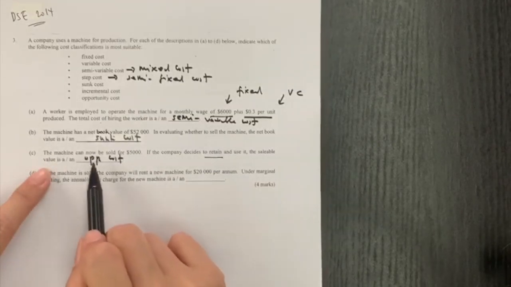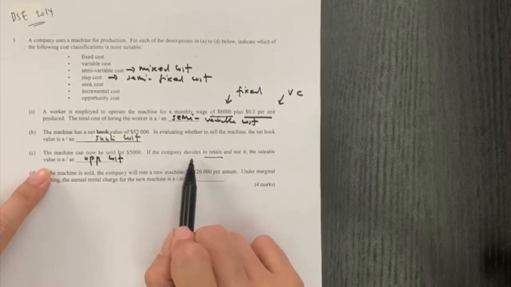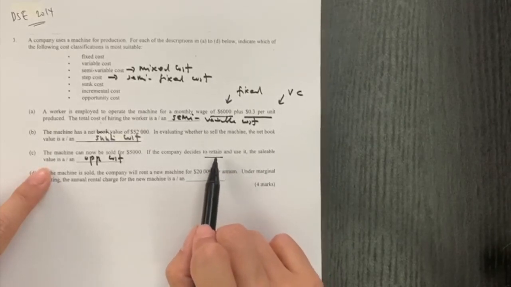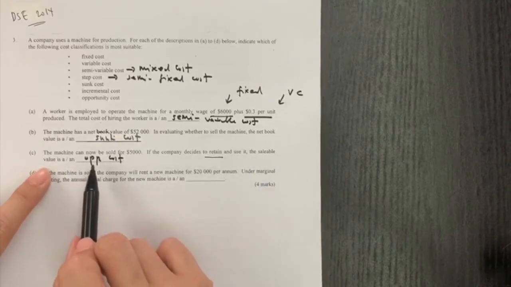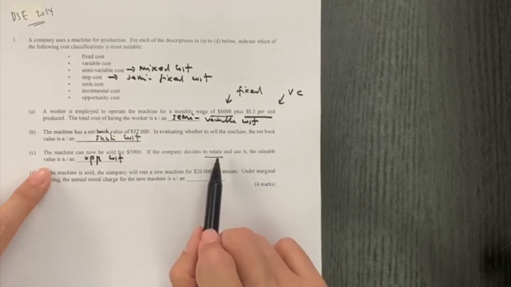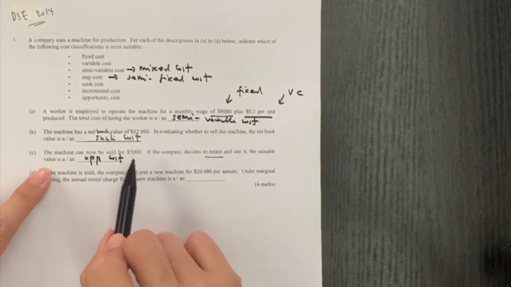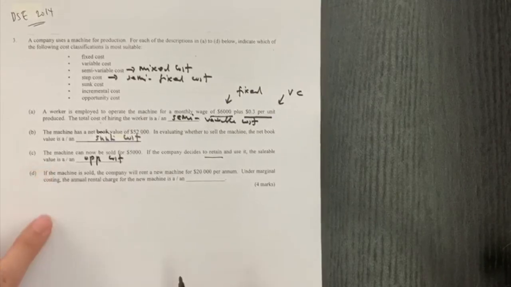The machine can now be sold for 5,000. That means this is the disposal value of the machine. If the company decides to retain and use the machine, that means we don't sell it, we choose to use it. The sellable value will be the opportunity cost because we choose to use it and therefore forego selling it. So this 5,000 disposal value will be the opportunity cost.